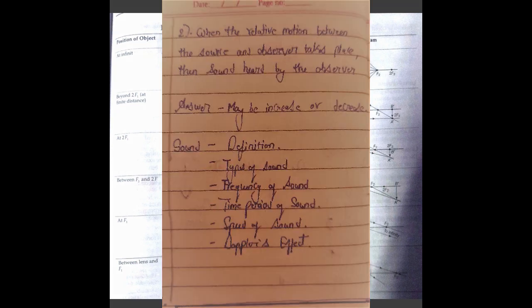When relative motion takes place between the source and the observer, then the sound heard by the observer may increase or decrease. Now the description. Sound waves are longitudinal mechanical waves. Based on their frequency range, sound waves are divided into the following categories.